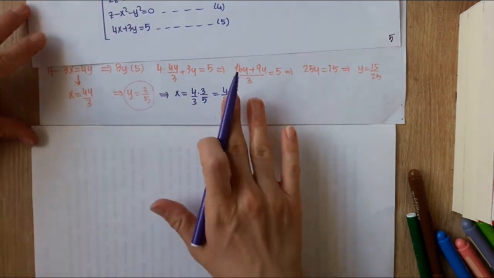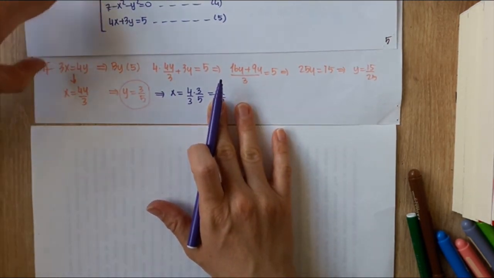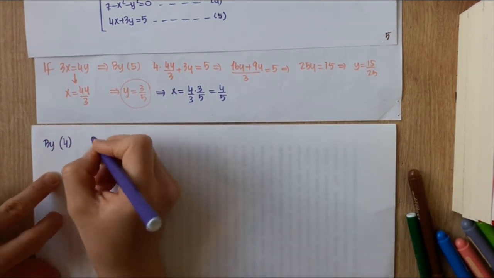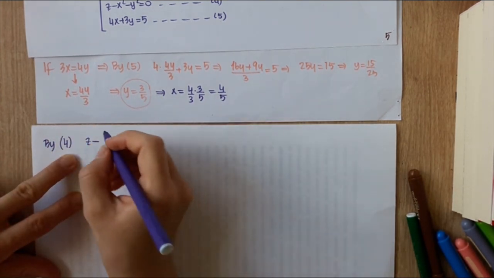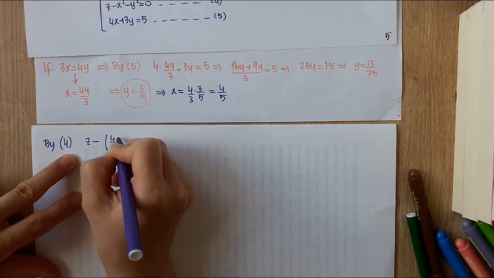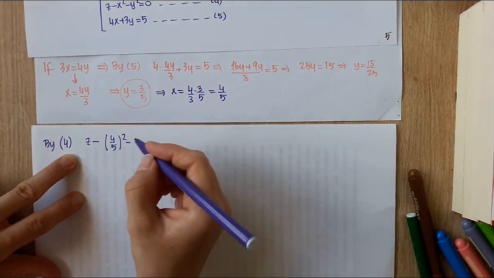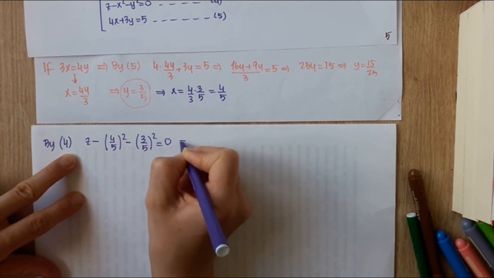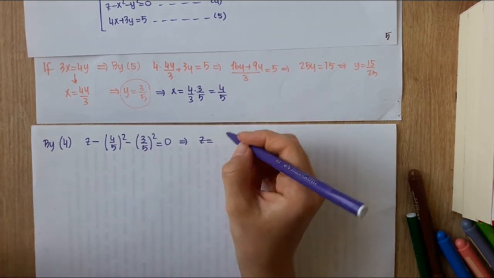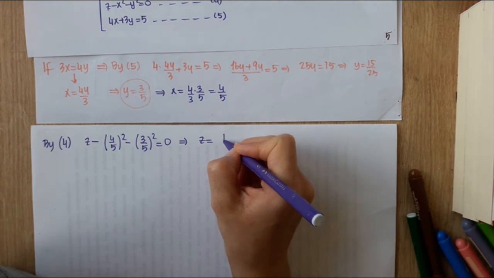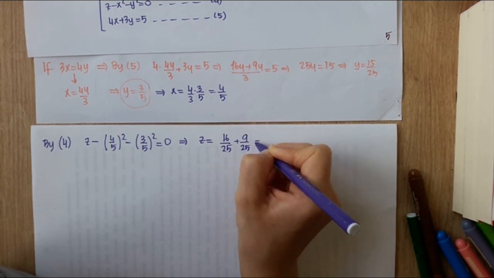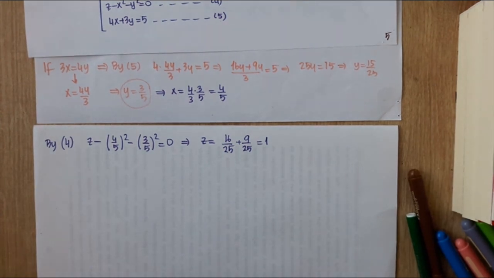By 4, I have z equals x squared plus y squared, where x is 4 over 5 and y is 3 over 5. So z equals 16 over 25 plus 9 over 25, which is 1. So we have only one point.